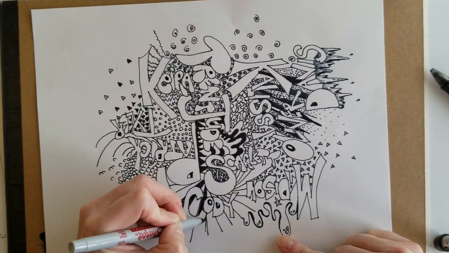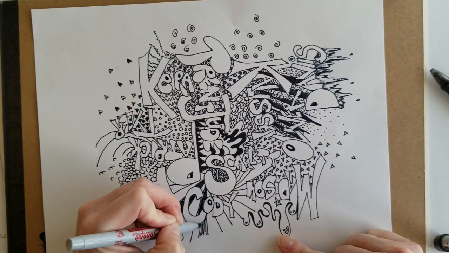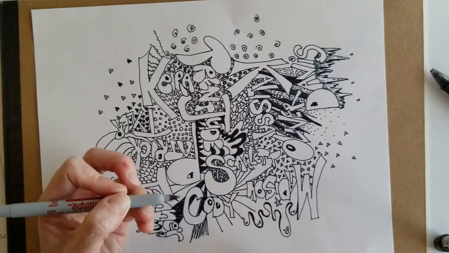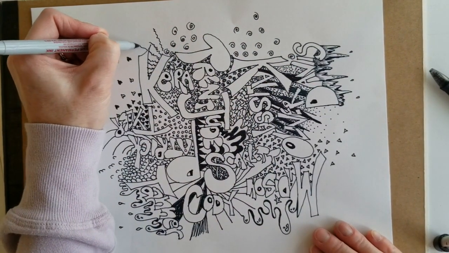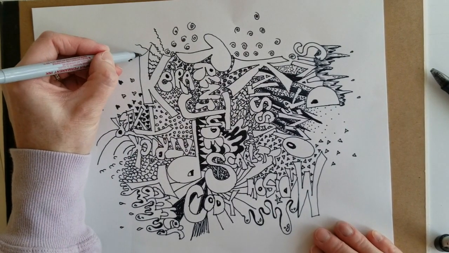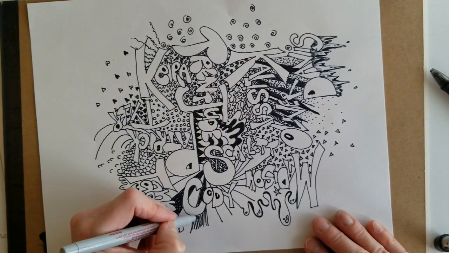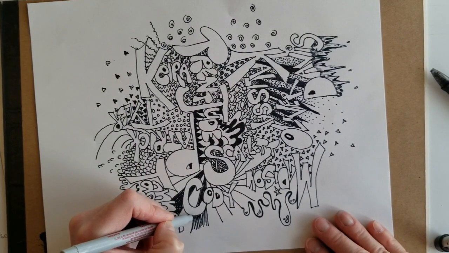complete fill. And I do like to end off in some kind of cool composition on the outside. And I think it finishes it off so that it has some sort of interesting edge to it.